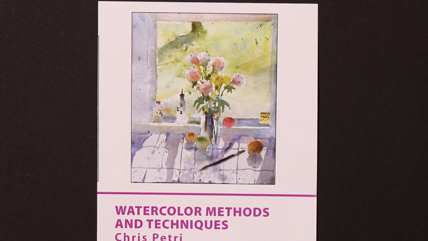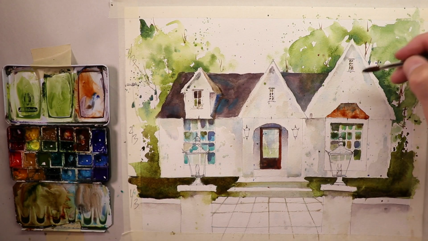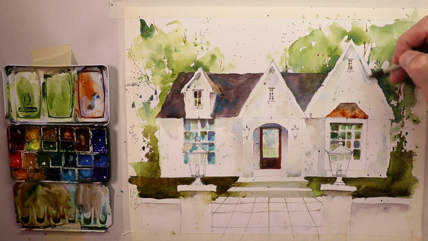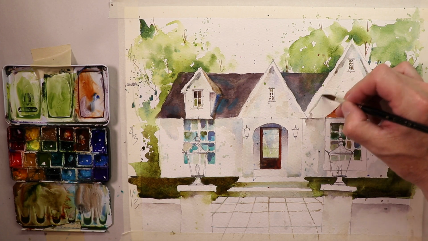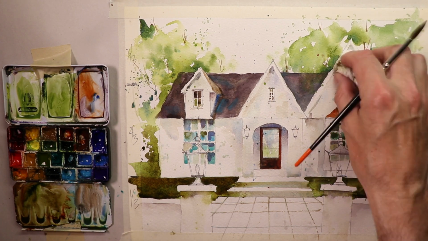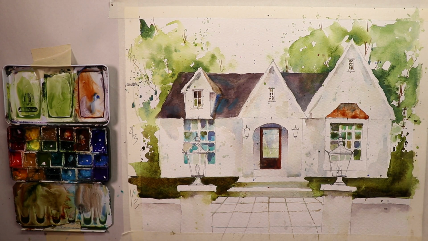And let's get back to our watercolor painting. Just to accentuate those fascia trims. They're kind of like rake or fascia trims on the gables of the roof.